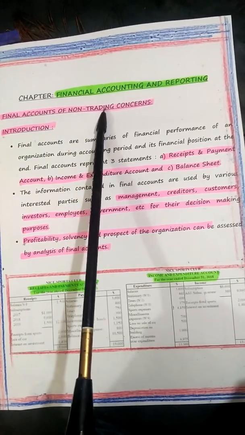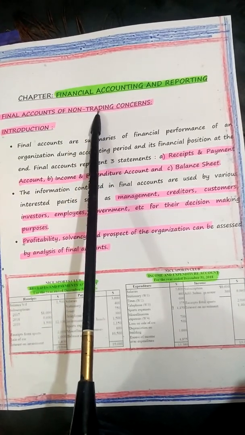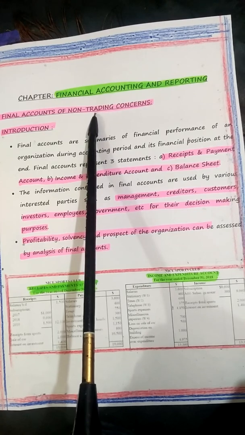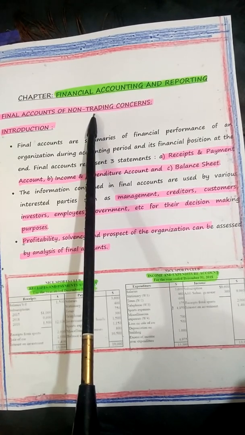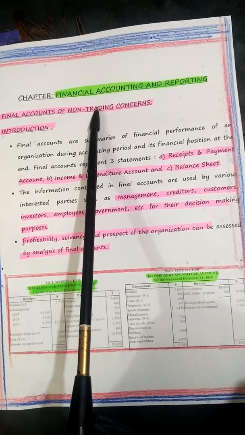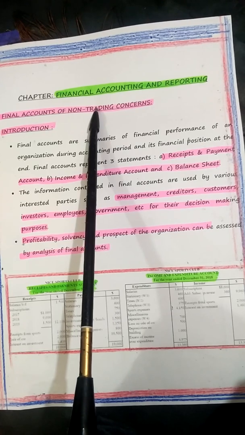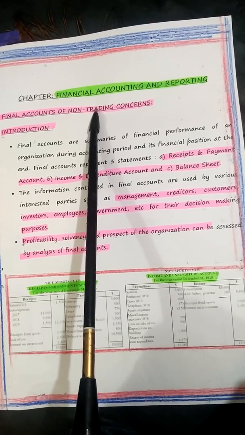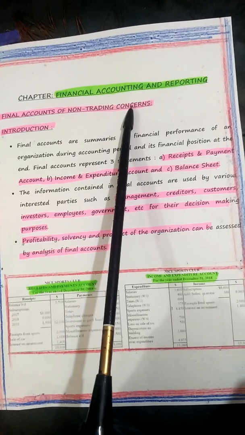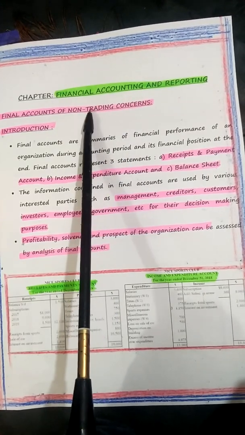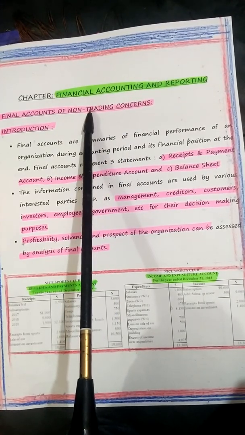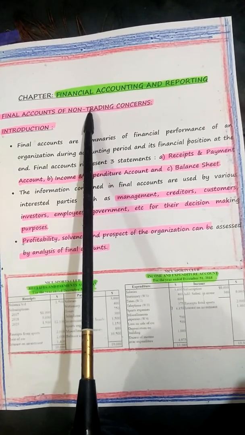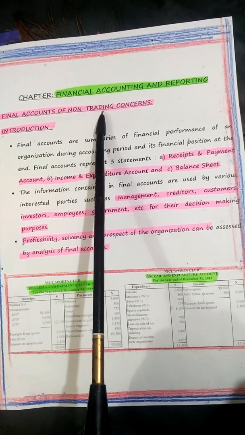Non-trading concern. This word is very familiar, like non-governmental organizations. Organizations not engaged in trading business activities are known as non-trading concerns. Here, they are not for profit, but for some charitable, religious and educational purposes. Non-profit making entities exist mainly for the betterment of the society. That also you know, children. So these organizations are mainly meant for the betterment of the society, offering services. So the revenues, donations and grants from the public and government all help them to run.